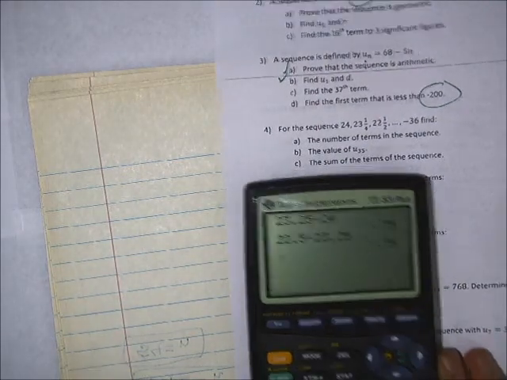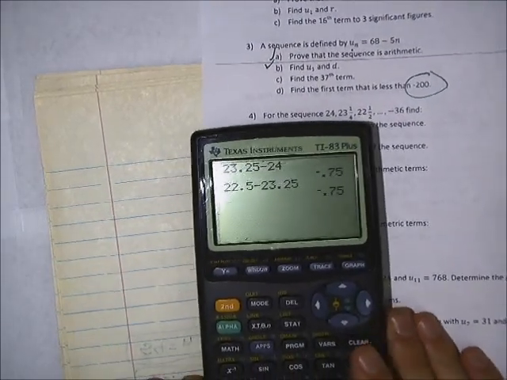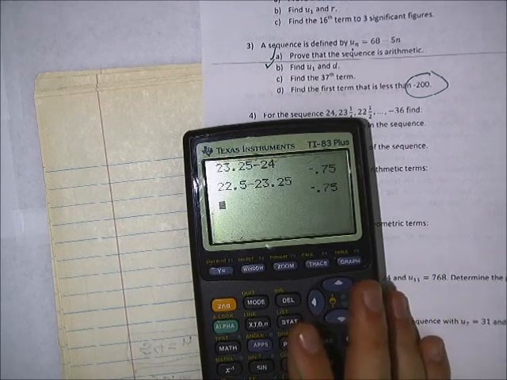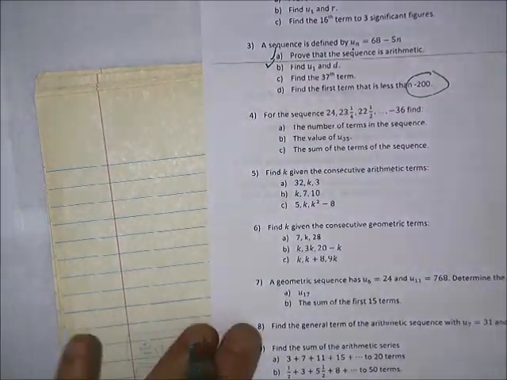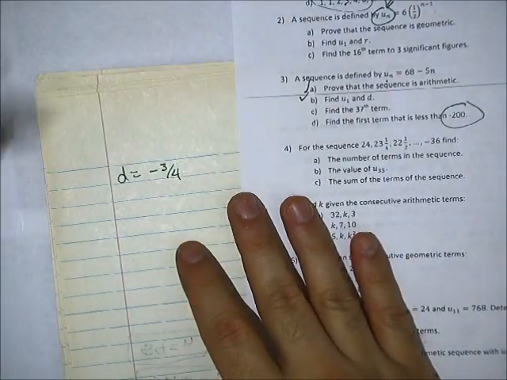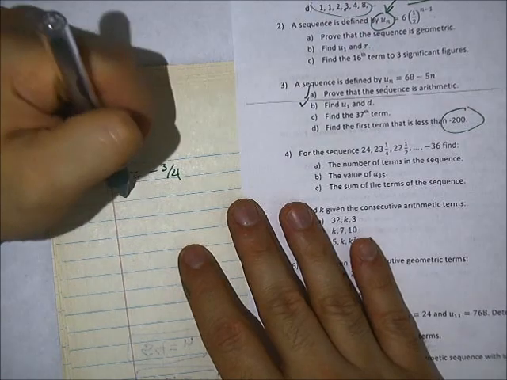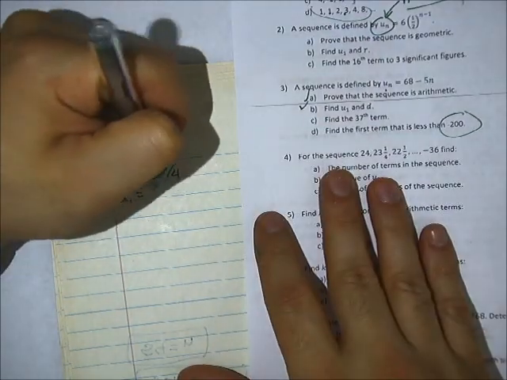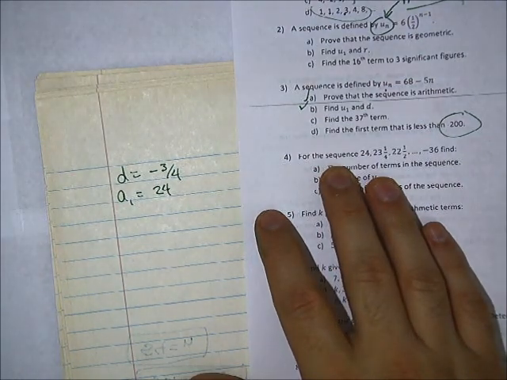Fantastic. That tells me that my common difference is going to be equal to negative 0.75, or negative 3/4. So I know that D is negative 3/4. Do I know what A sub 1 is? Yeah. It's 24. Do I know whether it's arithmetic or geometric?